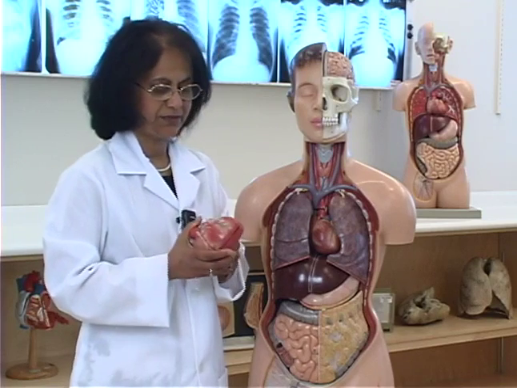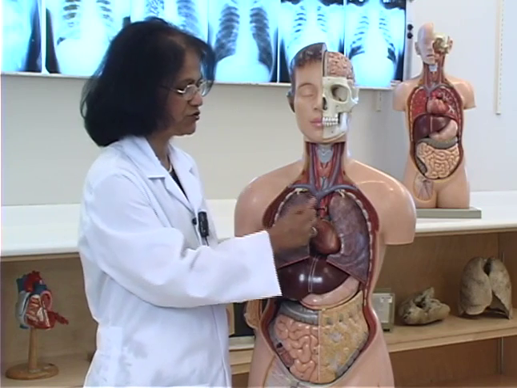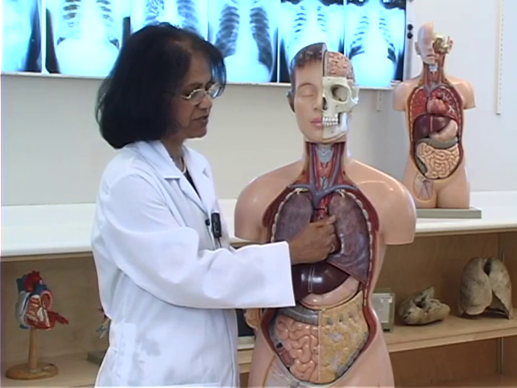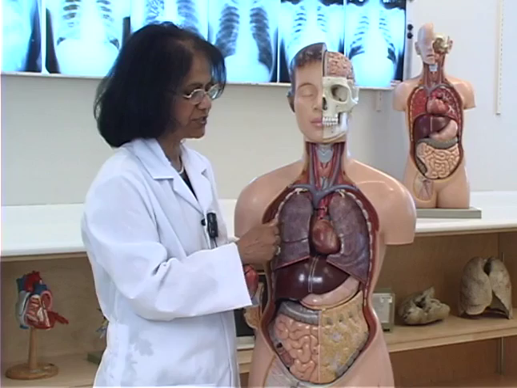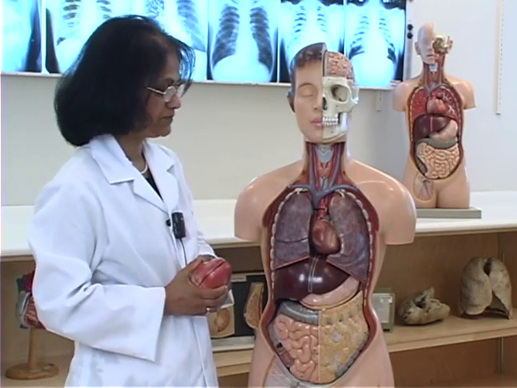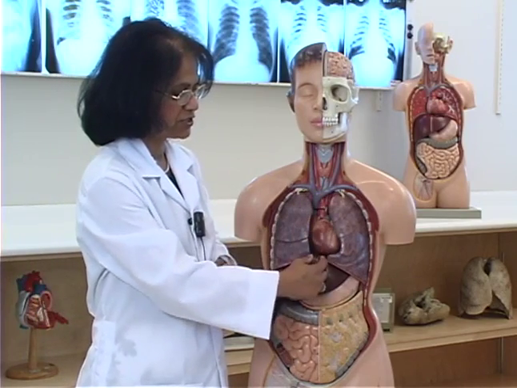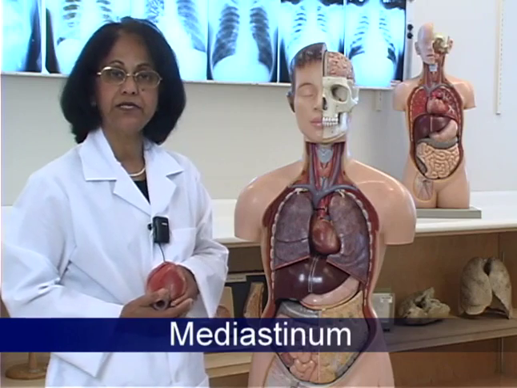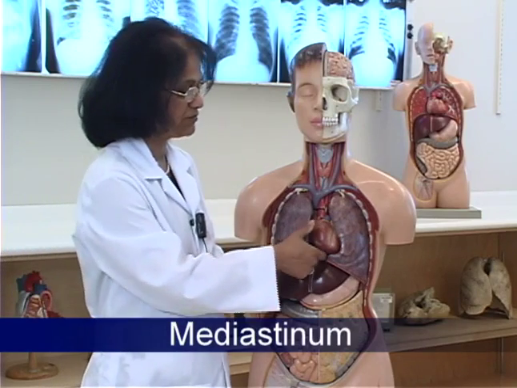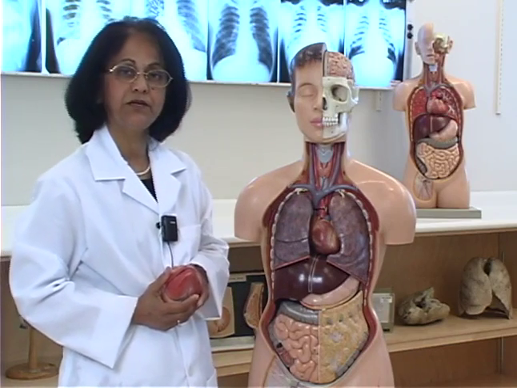So, the heart is a muscular pump. It is almost the size of a fist, and is situated in the thoracic cavity on the left-hand side between the right and the left pleural cavities occupying the lungs. The area where it is situated is called the mediastinum, and especially the middle part of the mediastinum is occupied by the heart and the blood vessels which are coming out from here.